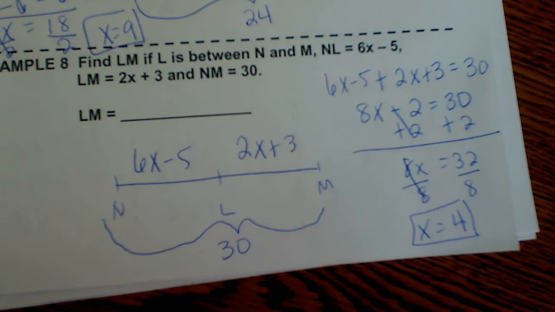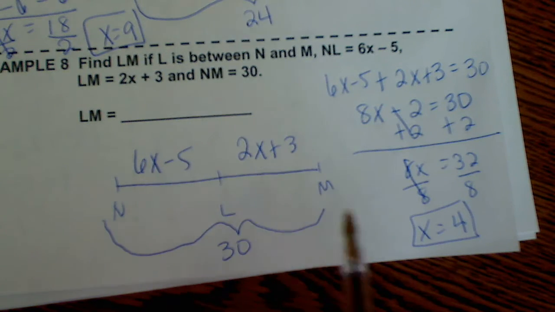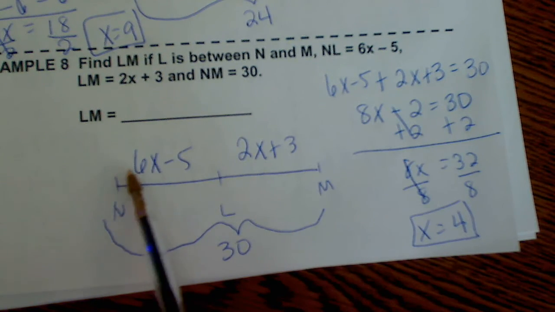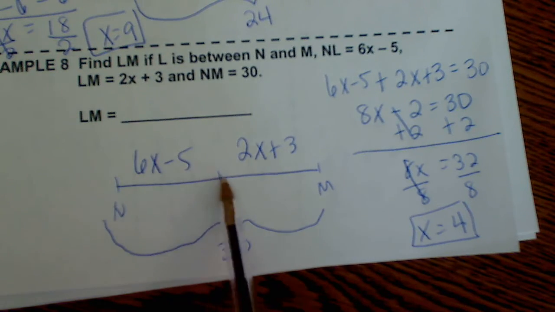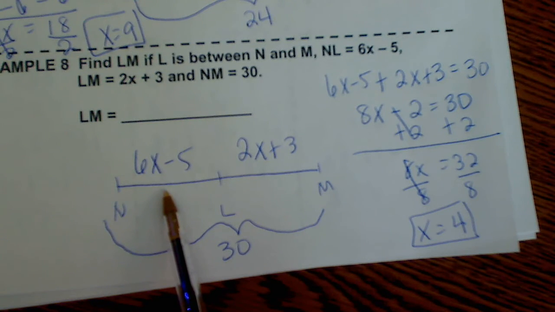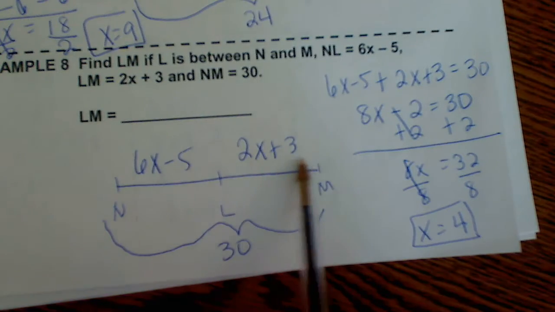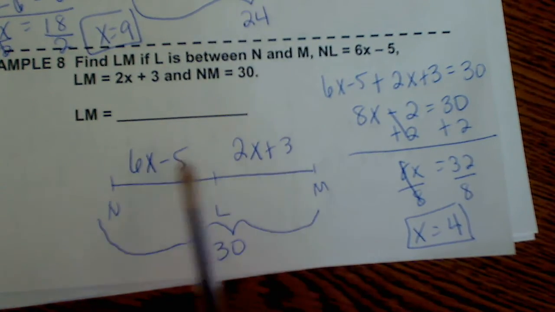Multiply the 6 by the x. Okay, if you're looking for N to L, if you're looking for this distance right here, then yes, you would put the 4 in for the x and multiply and then subtract 5. But you're not looking for this distance right here, right? You're looking for this one, because it's looking from L to M. You got it? What'd you get?